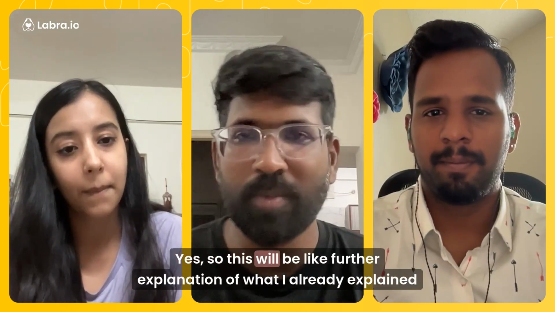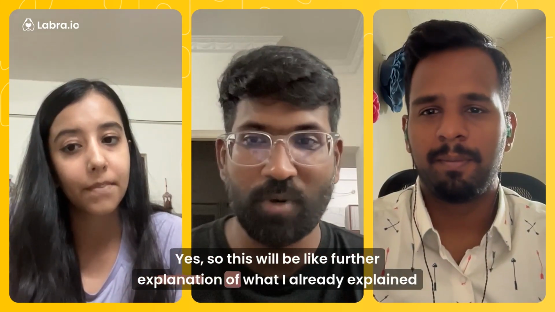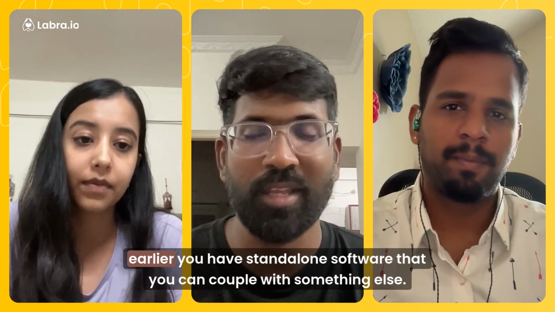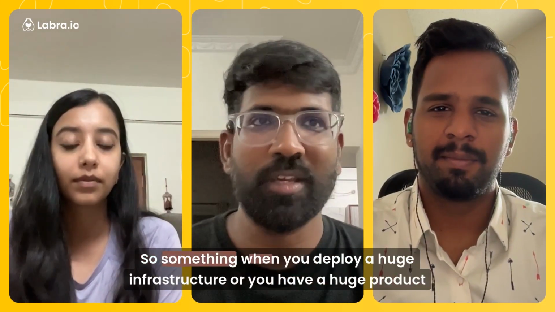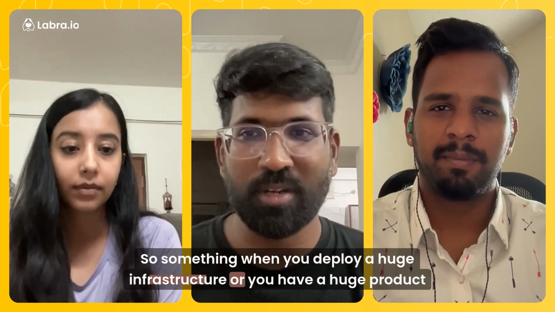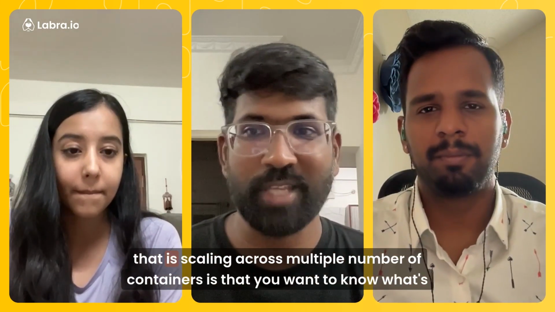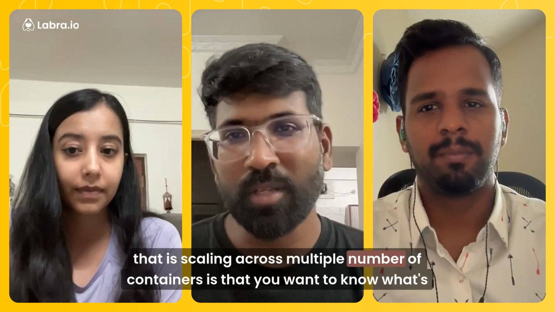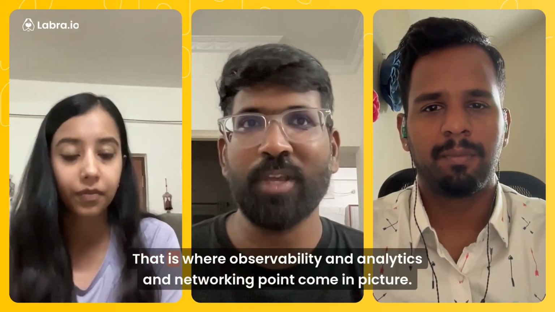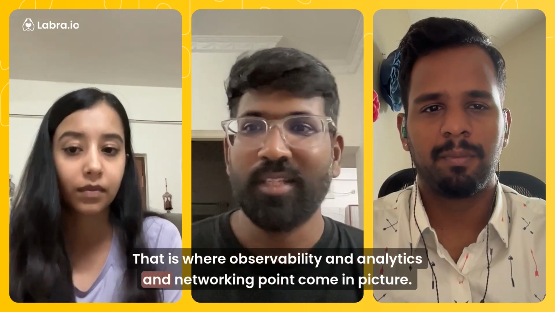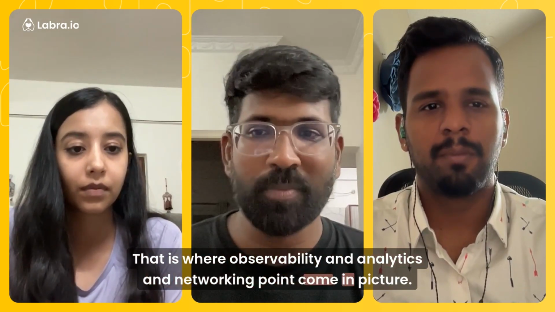Yeah, so this will be a further explanation of what I already explained earlier. You have a standalone software that you can couple with something else. When you deploy a huge infrastructure, or you have a huge product that is scaling across multiple containers, you want to know what's happening in there. That is where observability, analytics and networking come into the picture.